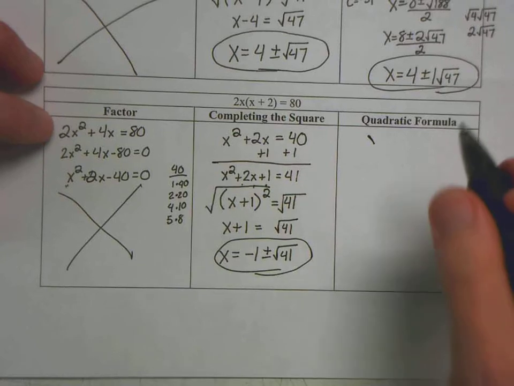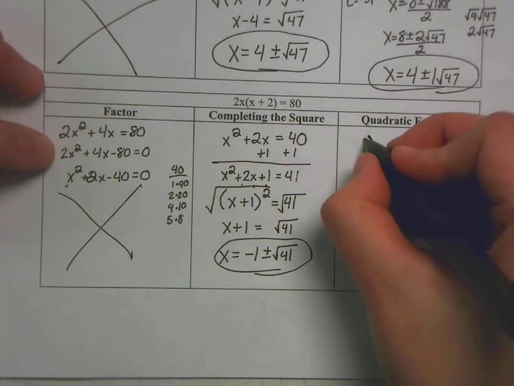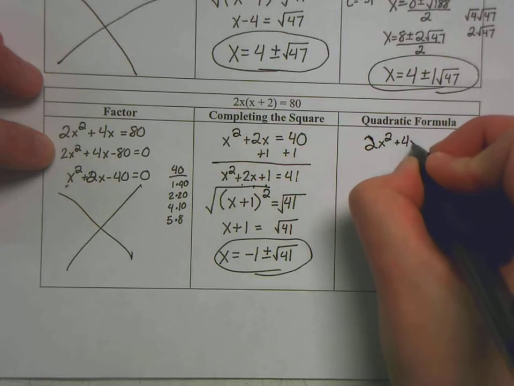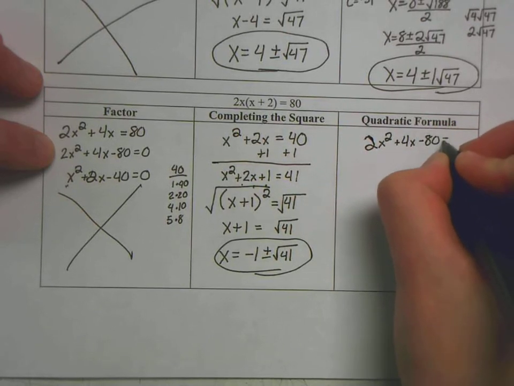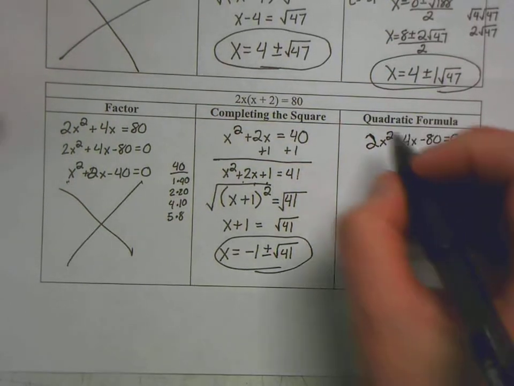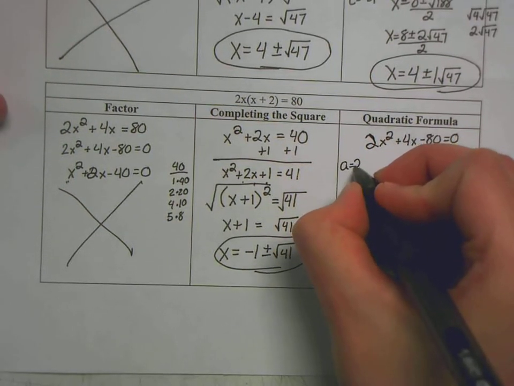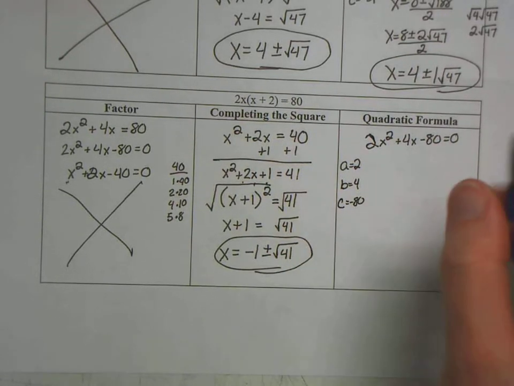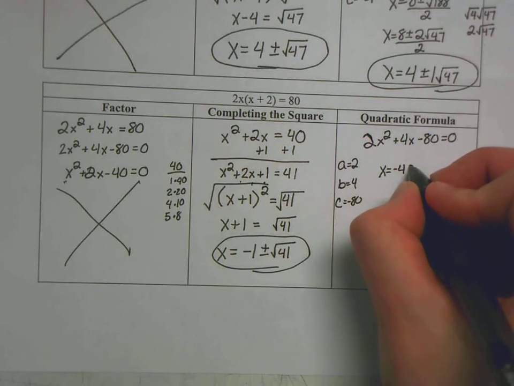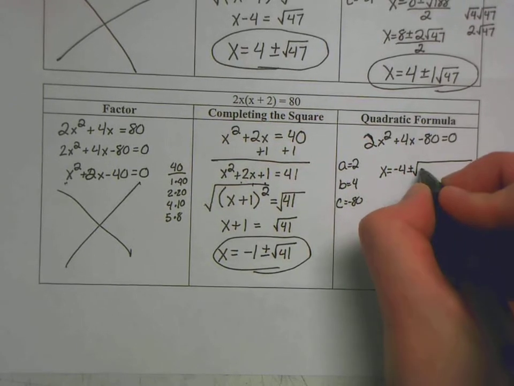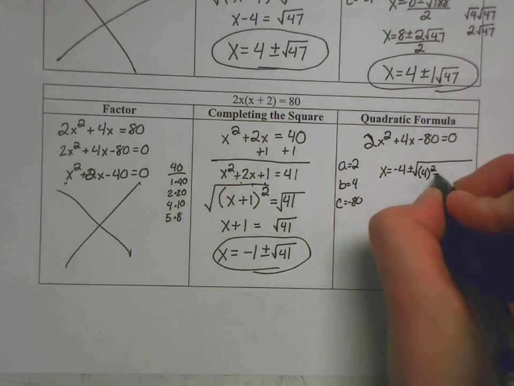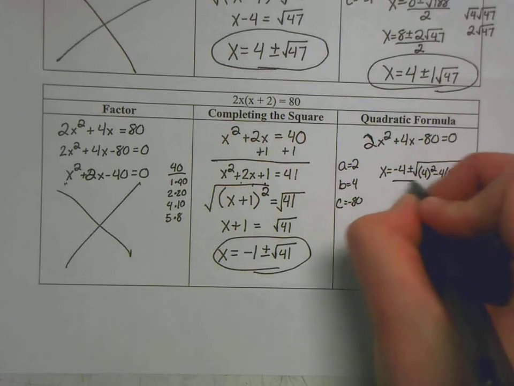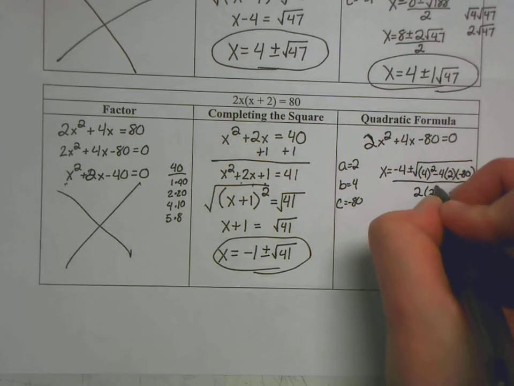You don't have to get rid of the 2 in front. So I'm actually going to use the original one where I didn't divide out 2, but the one where I have it set equal to 0. Because with the quadratic formula, it doesn't matter what your numbers are. A can be 2, it doesn't have to be 1, and C would be -80. So if I plug in, that would be -4 plus or minus the square root of 4 squared minus 4 times 2 times -80, all divided by 2 times 2.